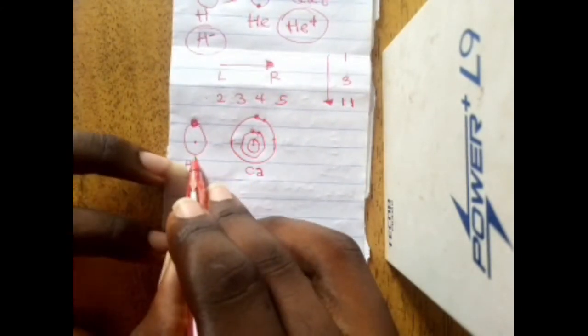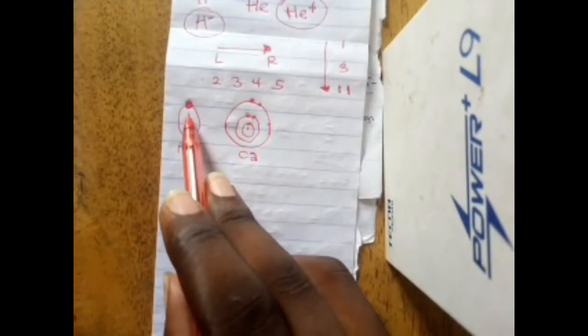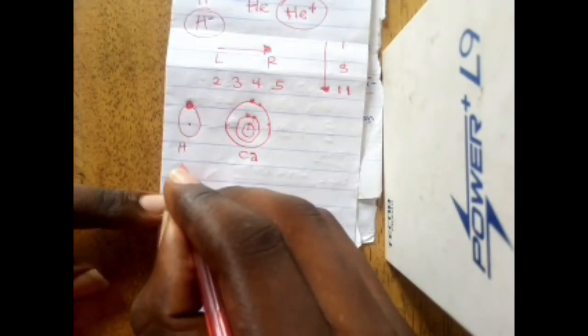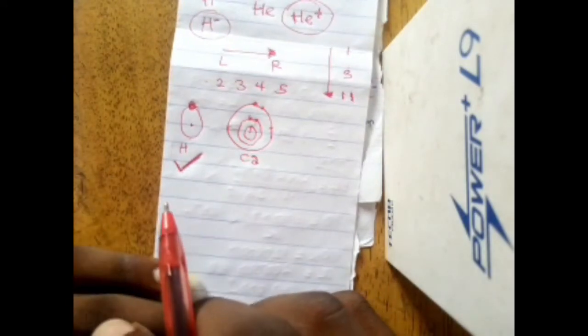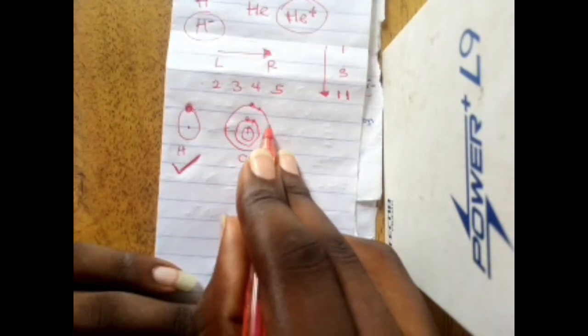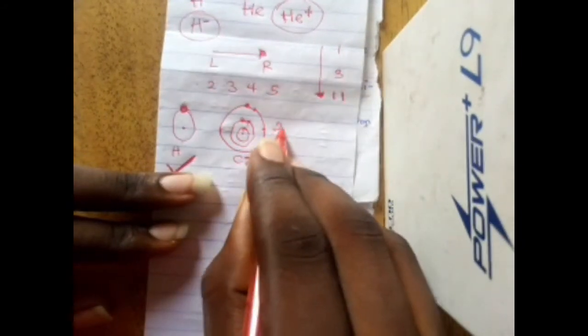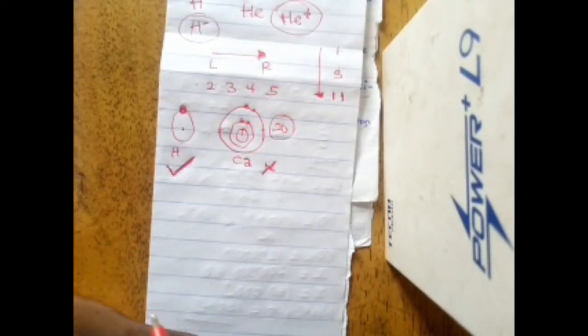So this has just one energy level and this has three energy levels. Now for you to remove one electron from the hydrogen atom, you require a very high amount of energy, high ionization energy. Whereas to remove an electron from calcium, you require a lower amount of energy because it has 20 electrons. So if it loses one, it is not that effective on the atom.